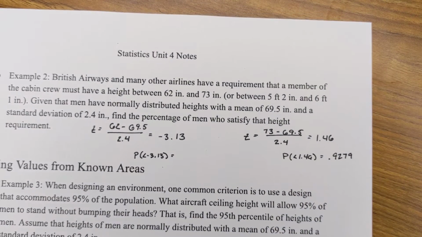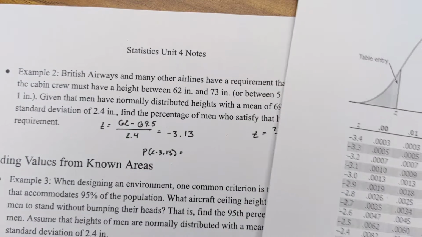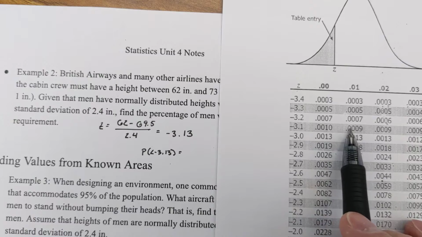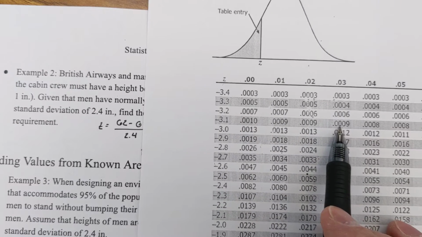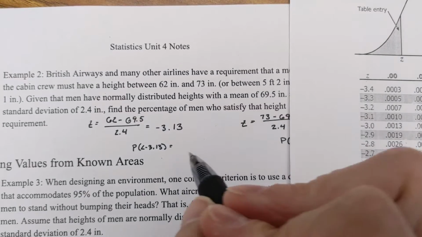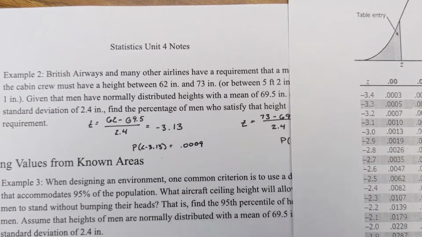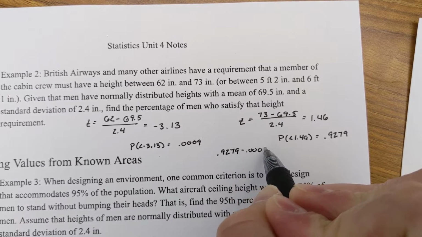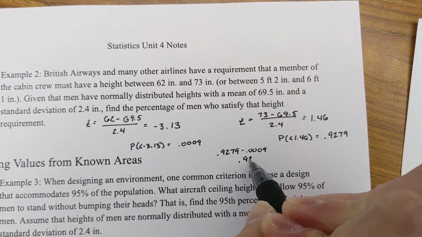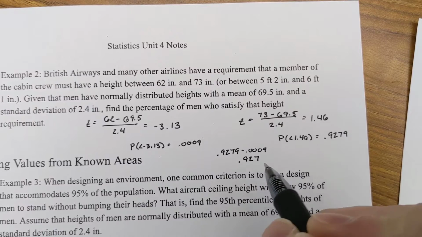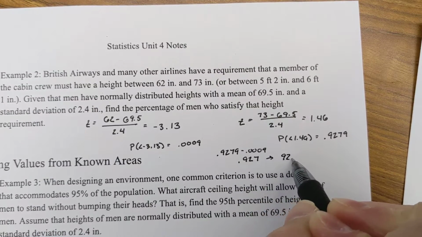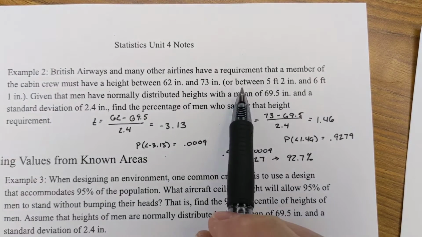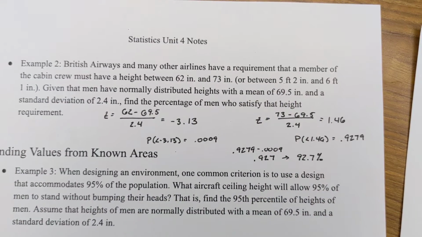And then the other side, which is on a separate piece of paper, negative 3.13: negative 3.1 and 3, 0.0009. Then I need to find the difference between the two. So 0.9279 minus 0.0009 is 0.927. So 92.7% of men satisfy those requirements, lying between 5'2" and 6'1".